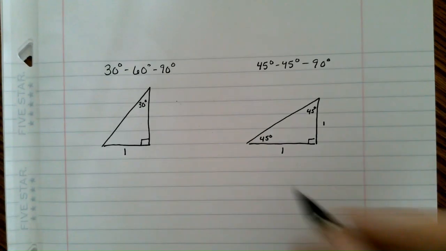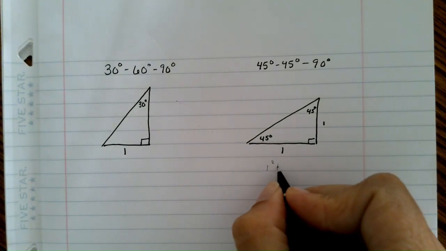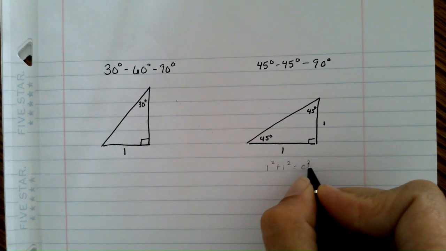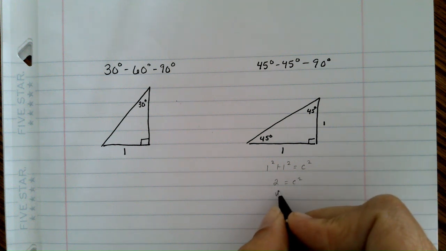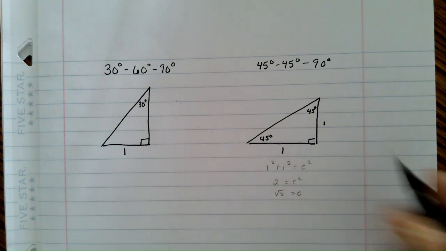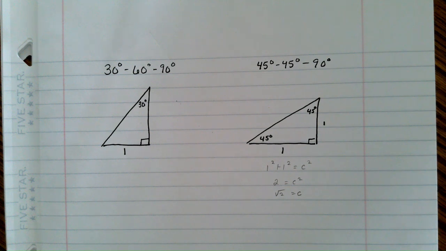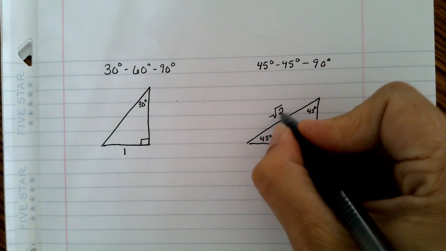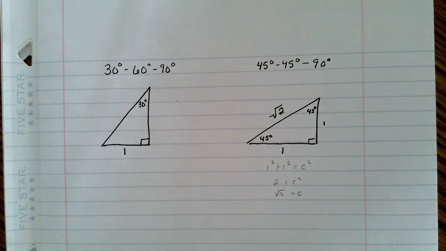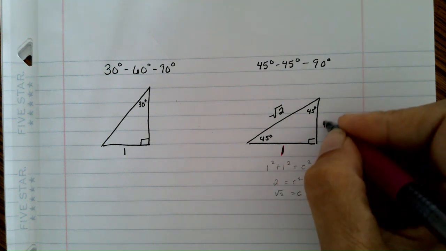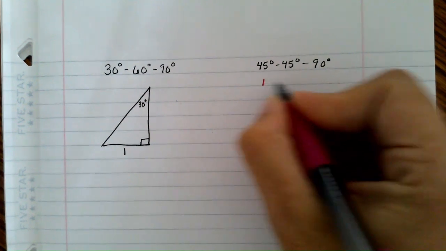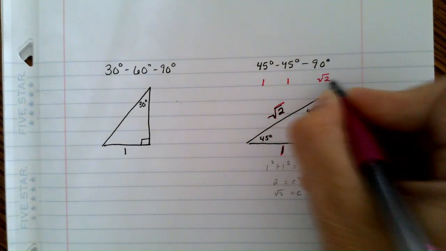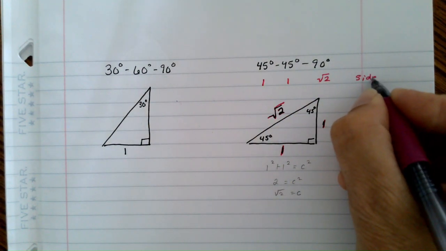Now if you do Pythagorean Theorem, 1 squared plus 1 squared equals the hypotenuse squared. So 1 plus 1 is 2, and we get the square root of 2. So 1, 1, square root of 2. And those were our sides, right?